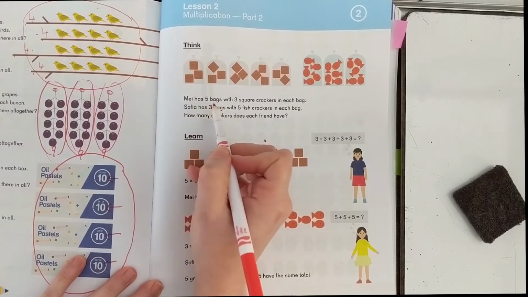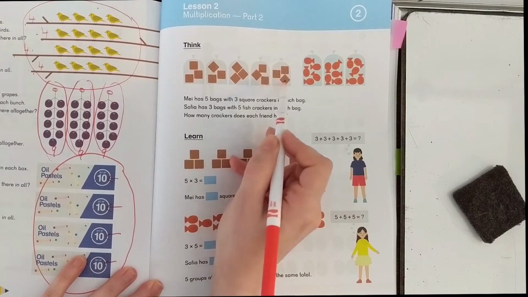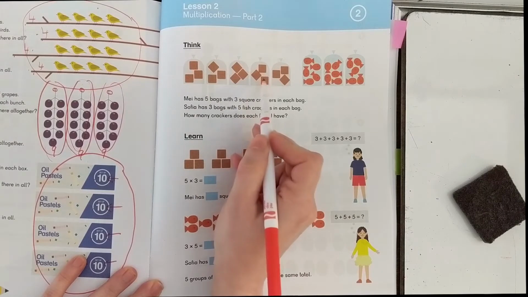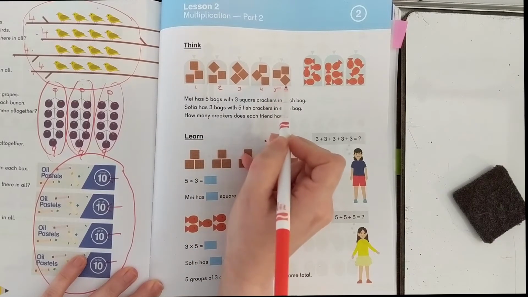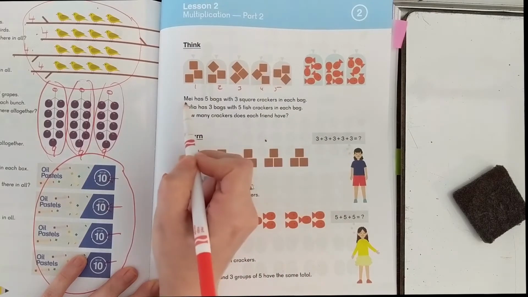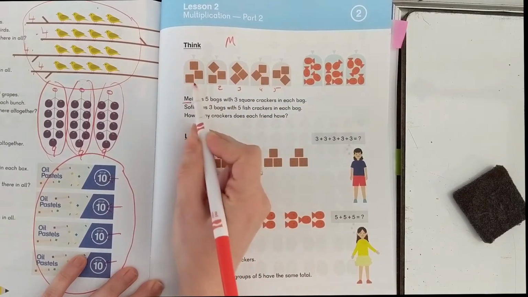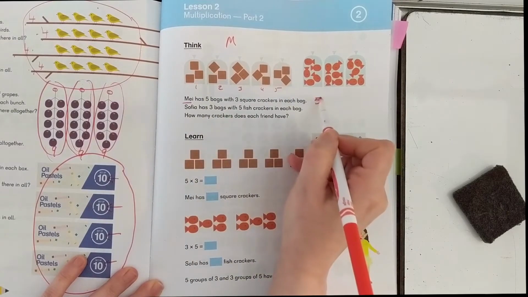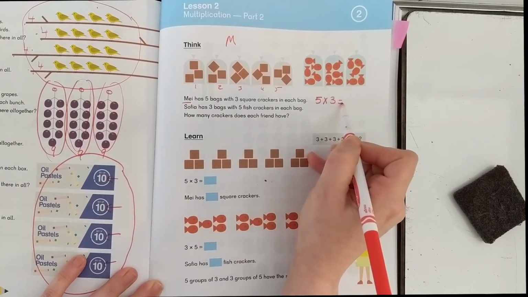May has 5 bags with 3 square crackers. I'm noticing this, the crackers in each bag, 3 square crackers, is this one. 5 bags, 1, 2, 3, 4, 5. So this must be May's. So I'm going to write M for May on this side. And I can see each bag has 3 crackers. So 5 bags multiplied by 3 crackers each equals.